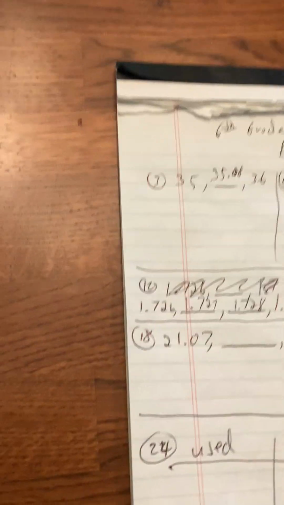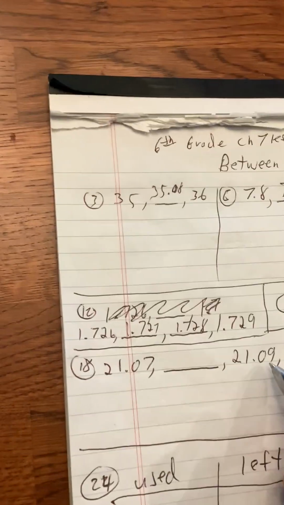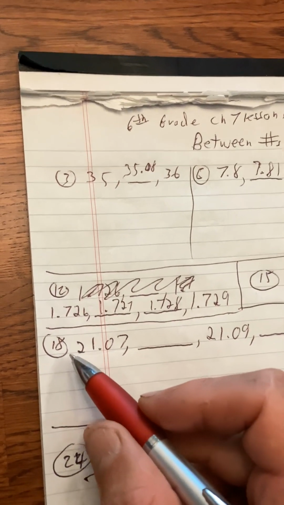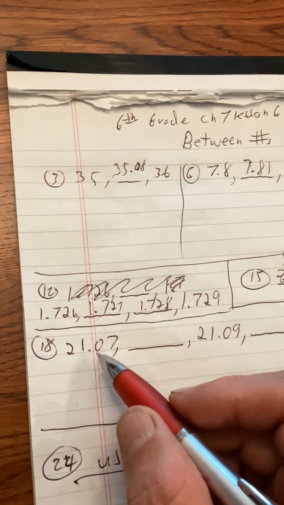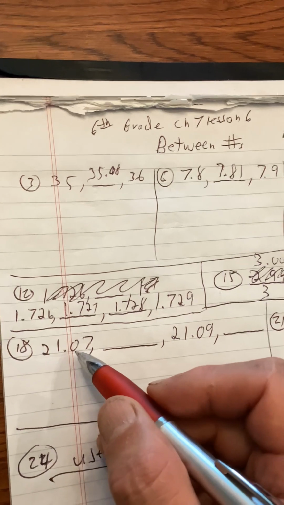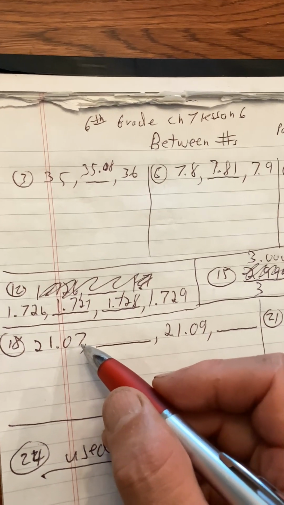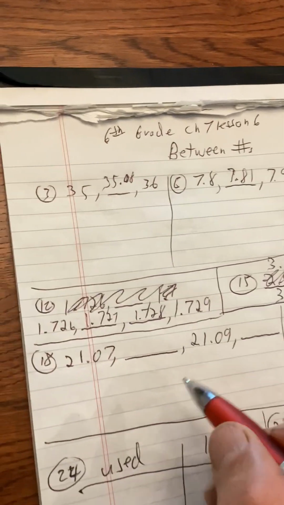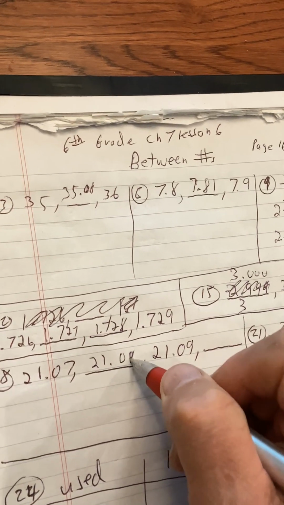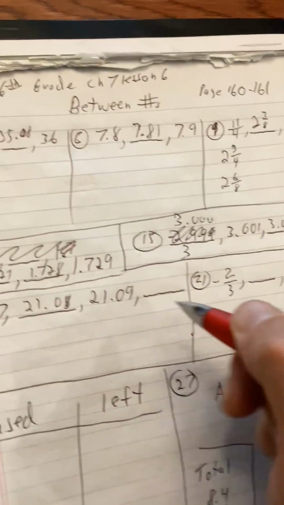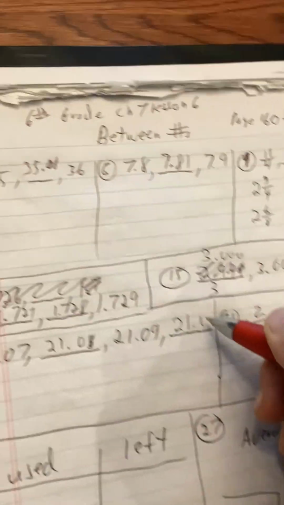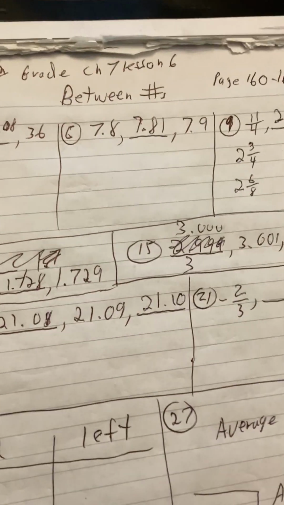Catch your mistakes. Number 18, looks like you're going up by hundredths. Place value is so important. Ones, tens, hundreds, going to the left. This is tenths, hundredths, thousandths. The first number to the right is tenths, then hundredths. This is like money. So in between would be $21.08. And after $21.09 would be $21.10. And you can put the 0 there to make it look like 10 cents.